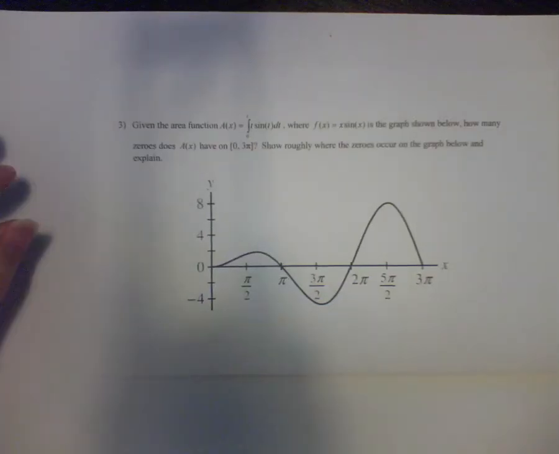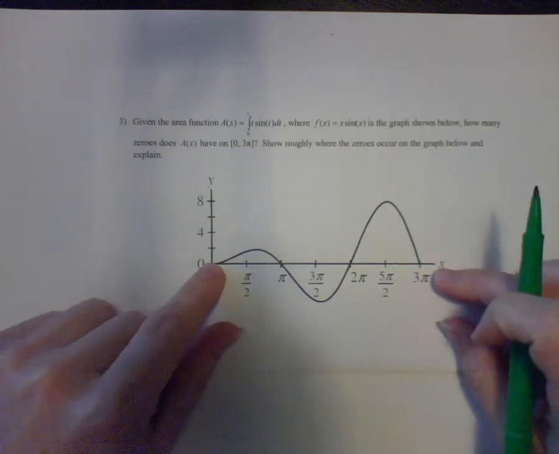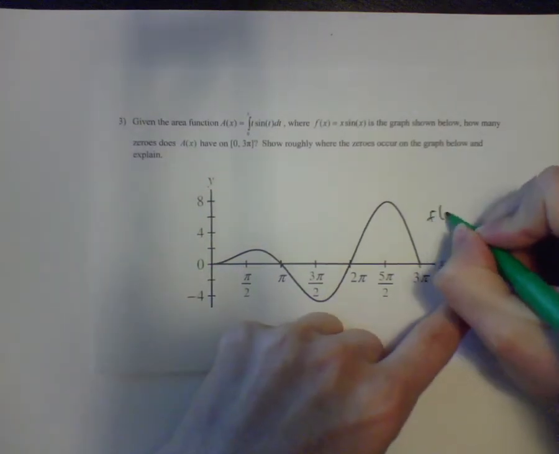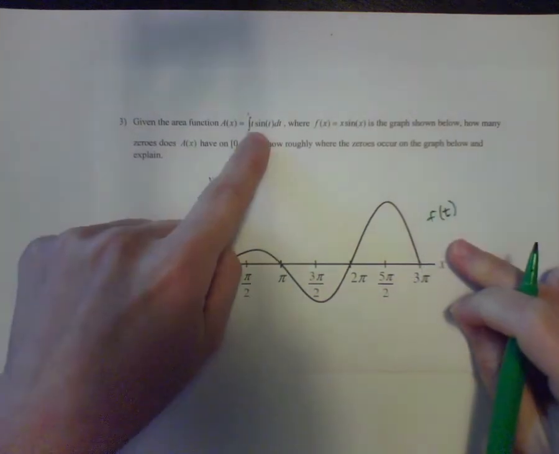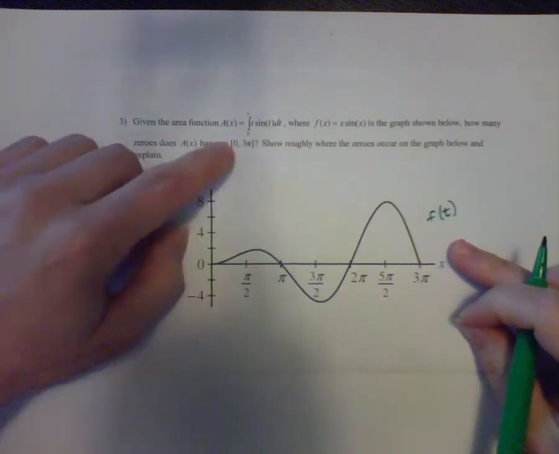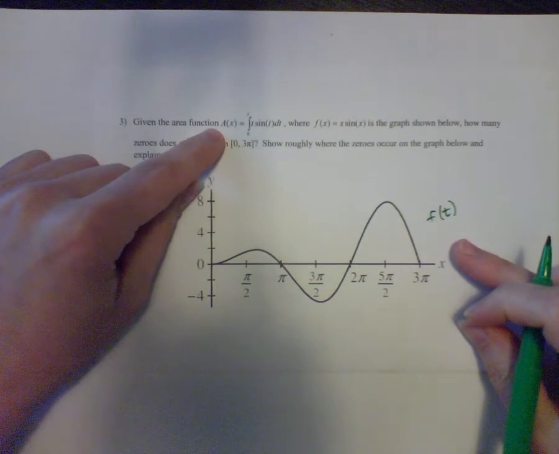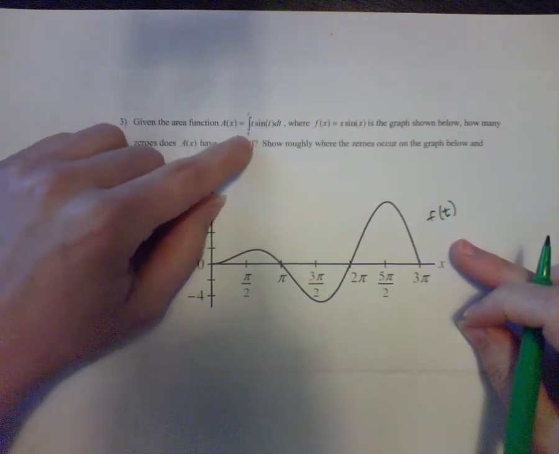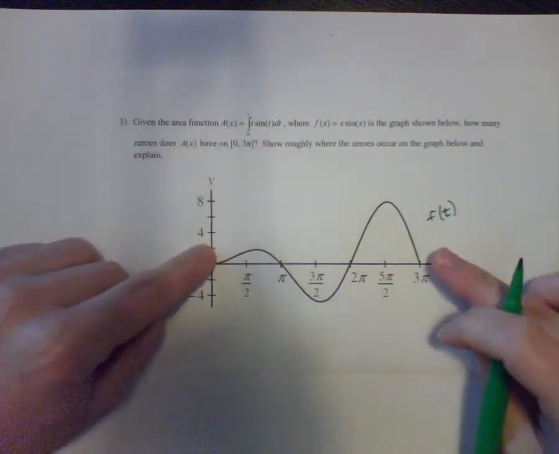So let's take a look at some more examples of area functions. So here's a function, and this is the graph of f of t, where f of t is t sine t, or f of x is x sine x. And we want to define this area function so that it's the integral from 0 to x underneath this curve.